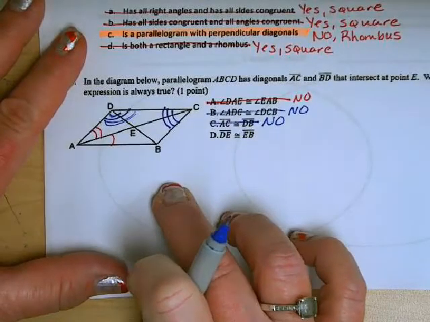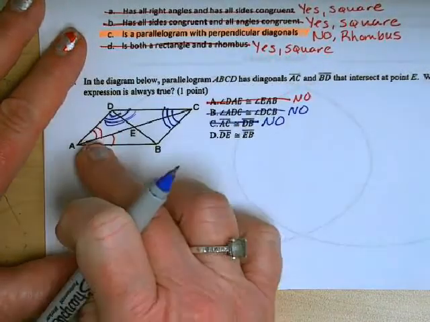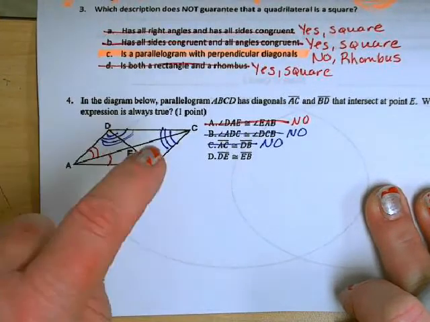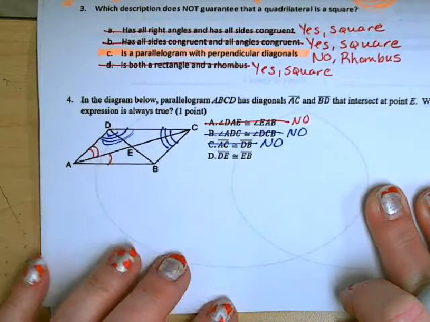The only thing you can say about the diagonals, let me get closer over here. The only thing you can say about the diagonals of just any old parallelogram is that they bisect each other, remember? The only ones that they're congruent in would be a rectangle and then a square, because a square is both a rectangle and a rhombus, okay?